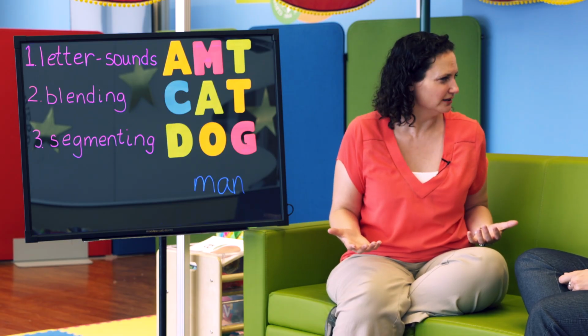And then it's a natural part of their environment to learn these things. Or you throw the letters in the bathtub and you play with those letters every day, doing letter sounds and blending and segmenting. And it becomes such a natural part of their life and your life that it's not something you're adding to your life. It's just a normal part of life.